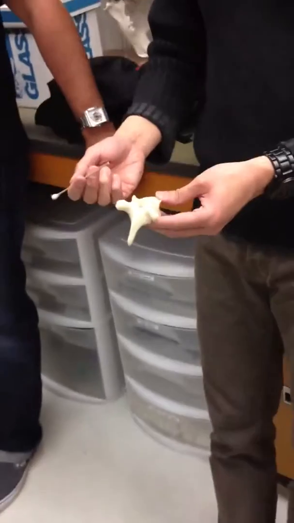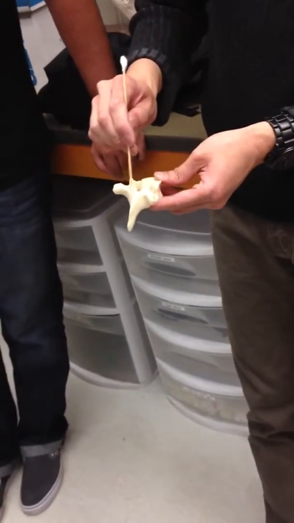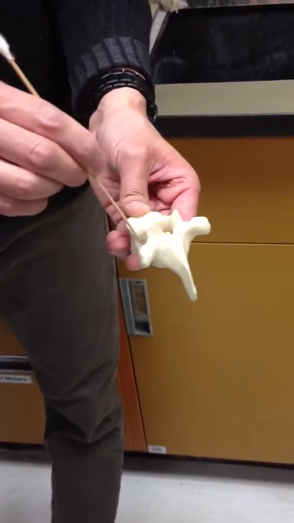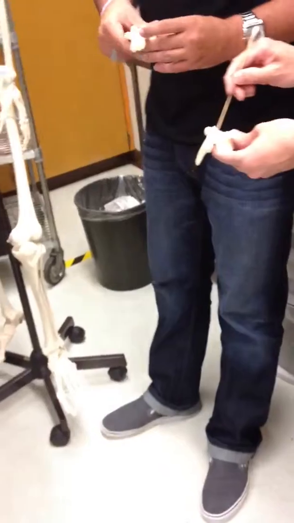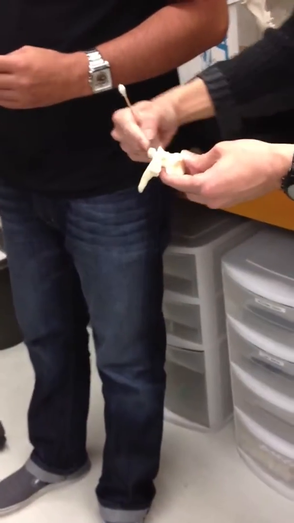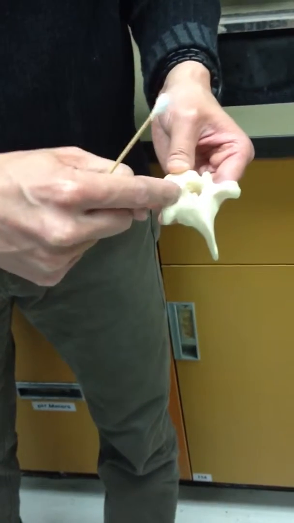Now you also need to know about lamina, pedicle, and neural arch. When we talk about a neural or vertebral arch, it goes from here all the way to here. That's one arch. This is the other arch. So imagine the transverse process separates that arch into a back half and a front half.